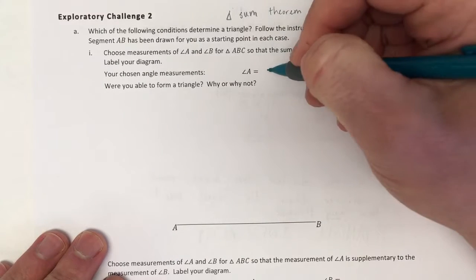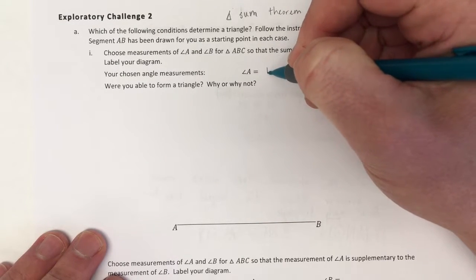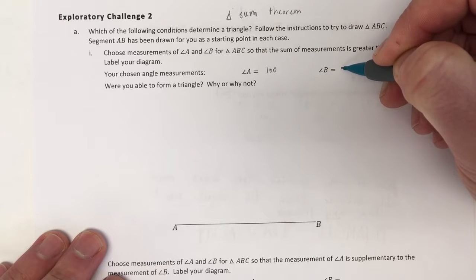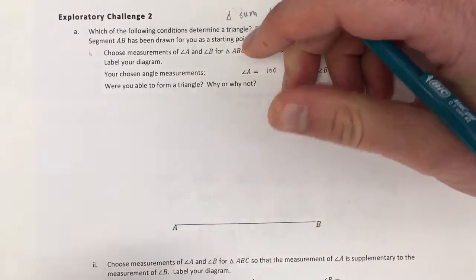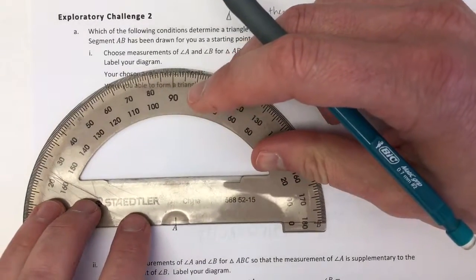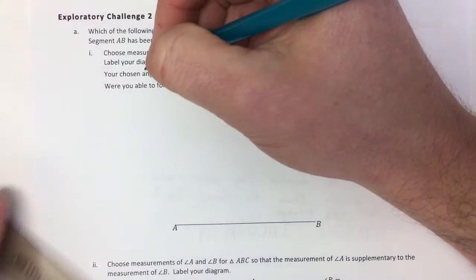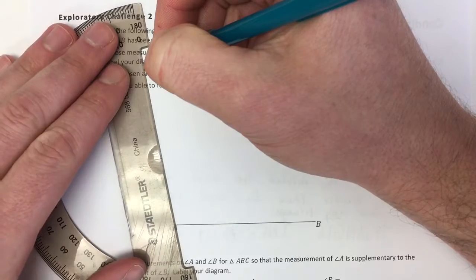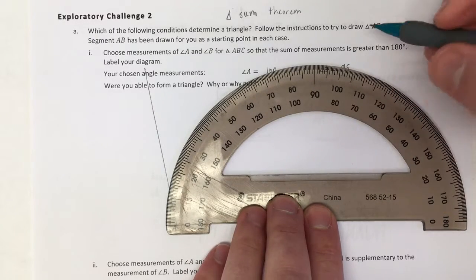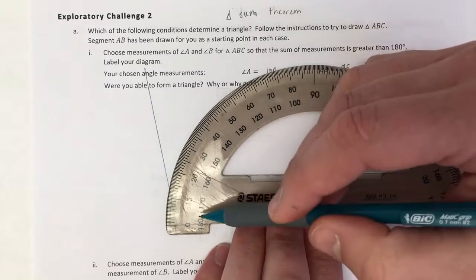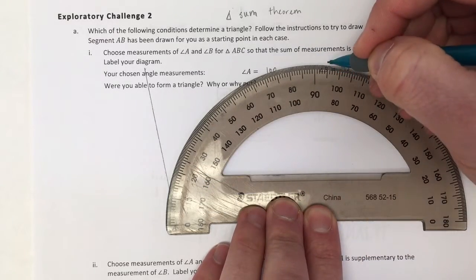So let's pick some numbers. Something like 100, and we won't even make it close to 180. Let's make the other one 95. So if I come down here and put my protractor on there and make an angle of 100 degrees, so that's over here, and I make the other angle 95 degrees, so 10, 20, 30, 40, 95 is up here.